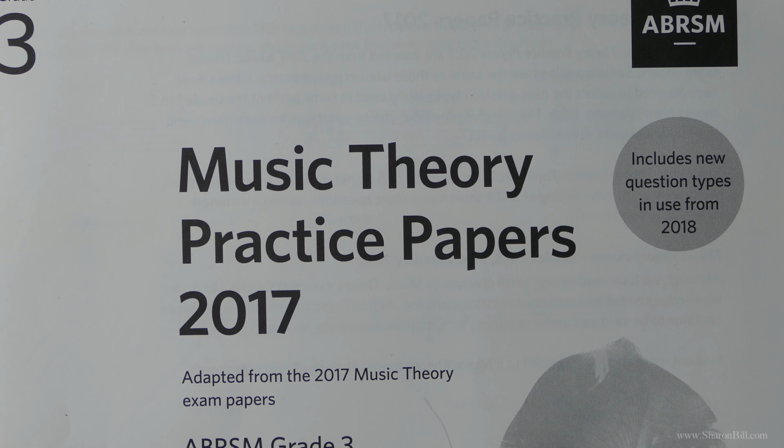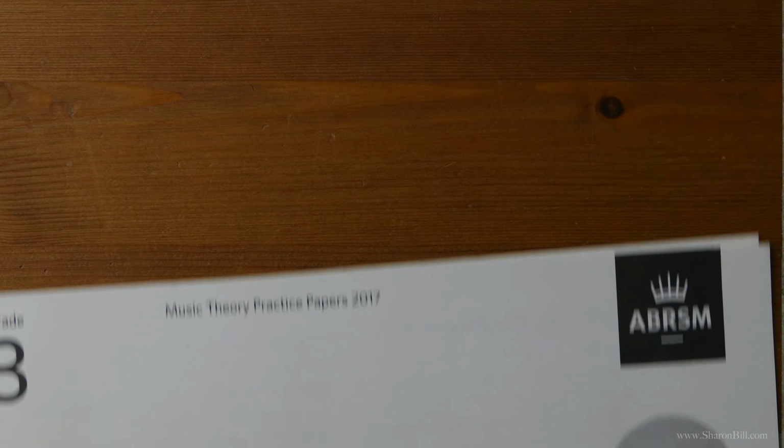There's lots more in store, and so now we're going to continue working through paper C of the 2017 grade 3 practice paper. So if you turn with me to page 12, we're going to have a look at question 4.